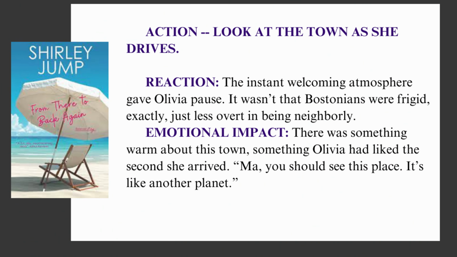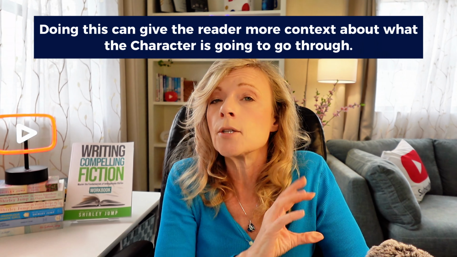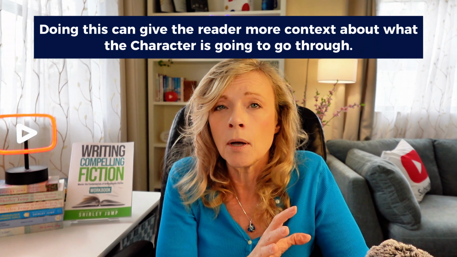And for Olivia, that's important. Her reaction to this is, "There was something warm about this town, something Olivia had liked the second she arrived." And she starts describing it to her mother. And we get a little bit more of her mother and a little bit more of the backstory and a little bit more of the diametric opposite world that Olivia is in now compared to the one she was in before. Because her mother starts talking about it snowing in Boston and Olivia's in Florida in January.